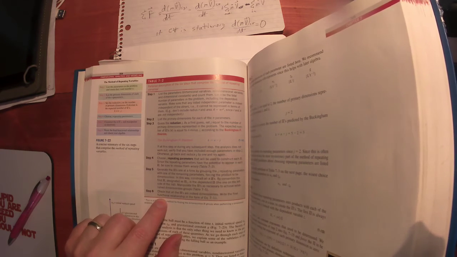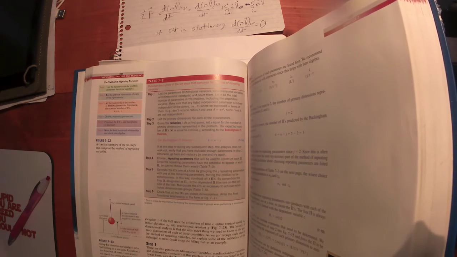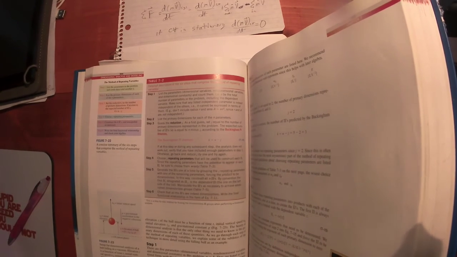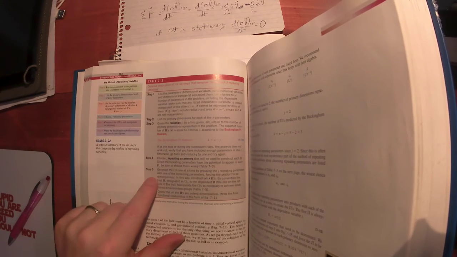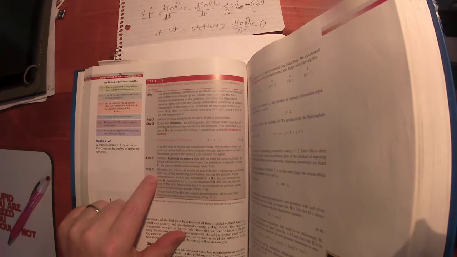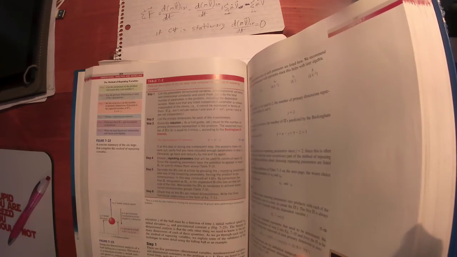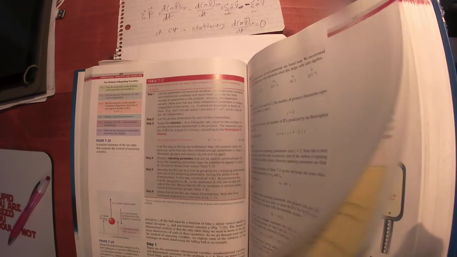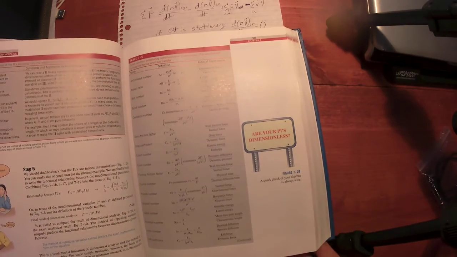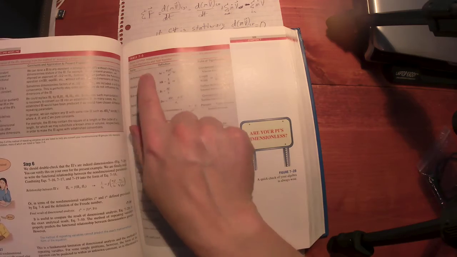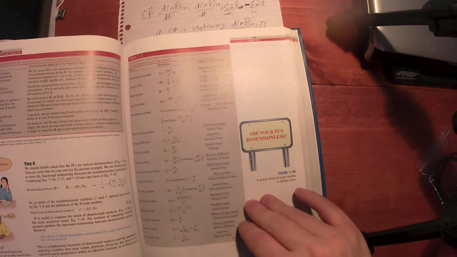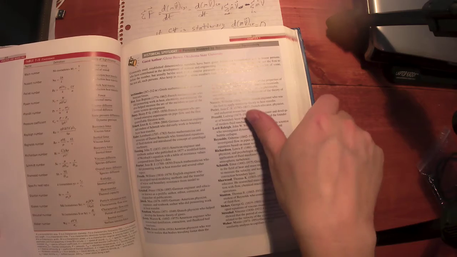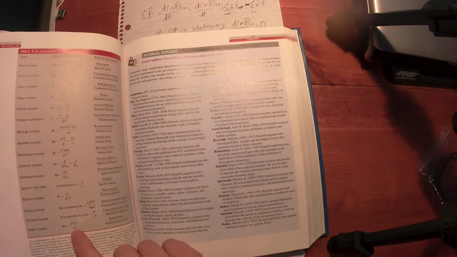But then step 6. This is kind of the least important one. I'm not going to count a problem wrong if you don't do step 6, as long as you do step 5 and you give me dimensionless pi terms and the appropriate number. Step 6 is kind of a nice icing on the cake, where you go look in Table 7.5 and you look for common established pi terms. And so you can say, hey, did I find a new pi term, or did I find one that's known?